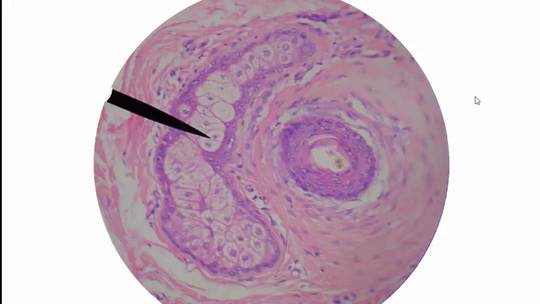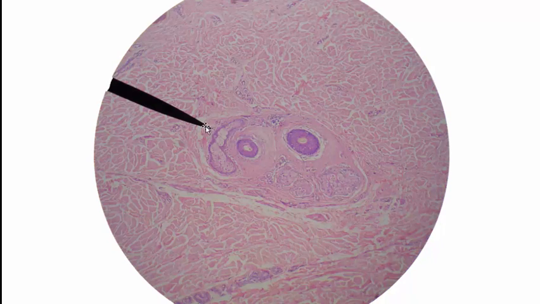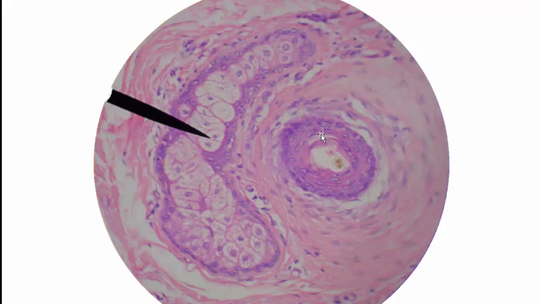This is a high magnification image of part of that last picture that we looked at. We're looking at this at 450 times magnification in this image. So we have a nice view of what the sebaceous gland looks like. And we have a really good view of the hair follicle. And then you can see that little tiny cross-sectioned hair shaft in the middle there.